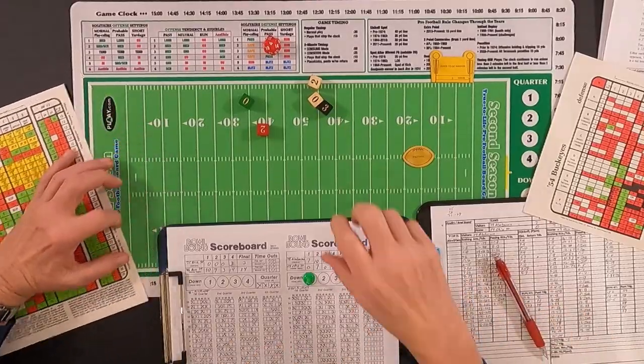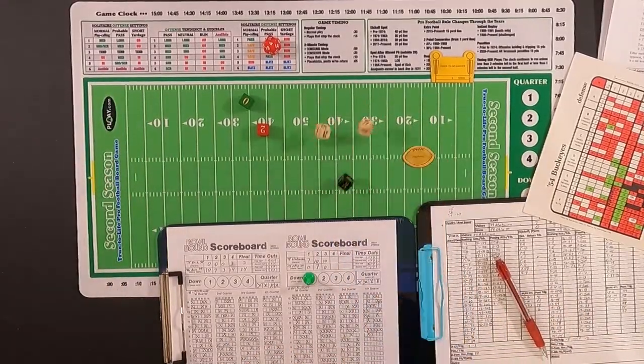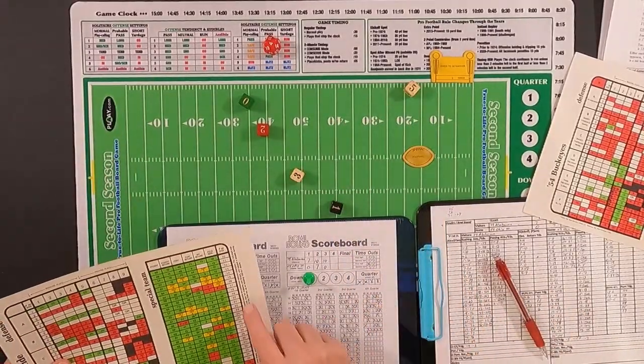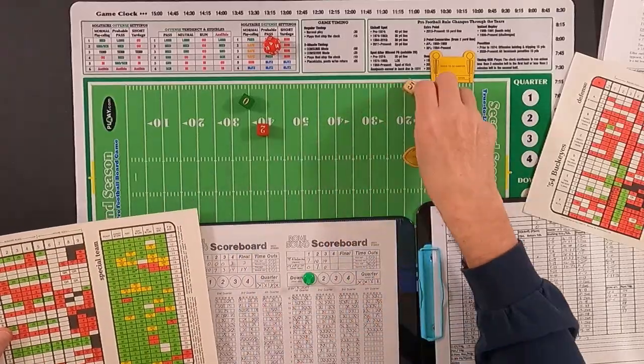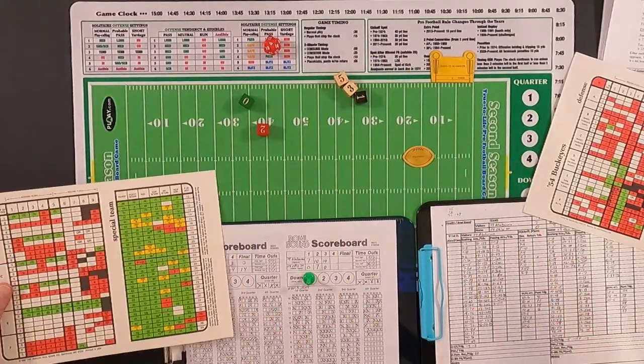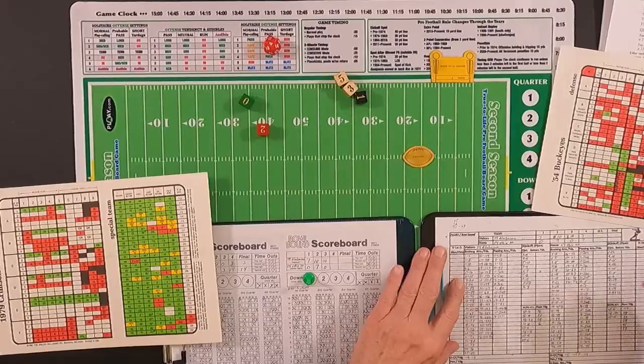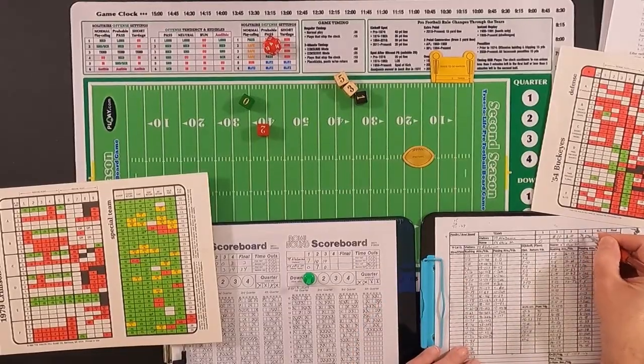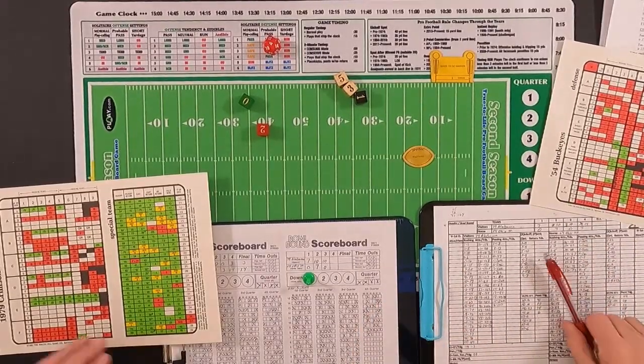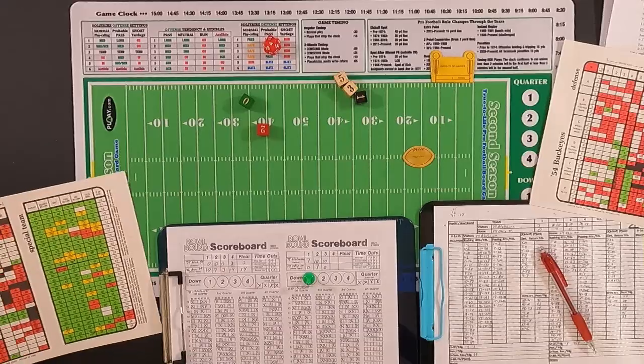And here comes the extra point. The extra point is 18, 11, which is good. He only needs to get a 2 on that. So they go to 14 now. Tearing us up. Tearing us up.